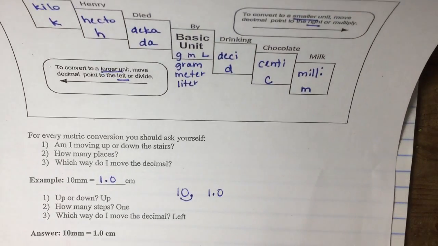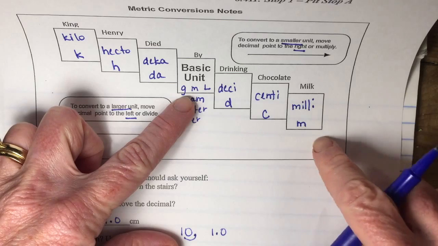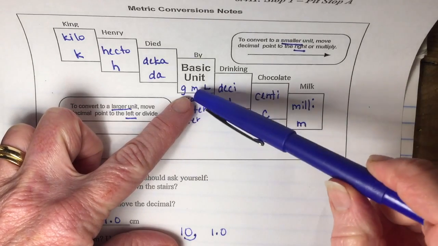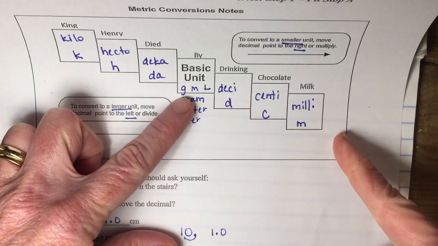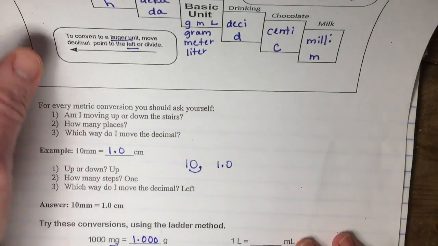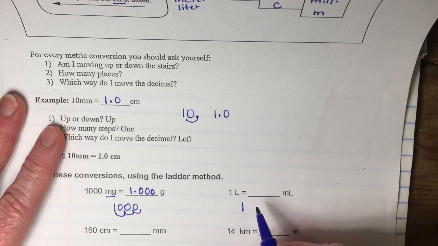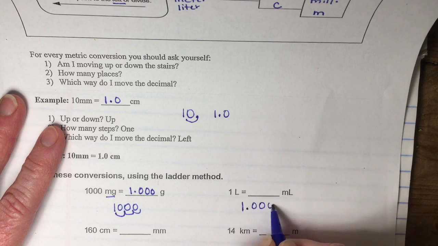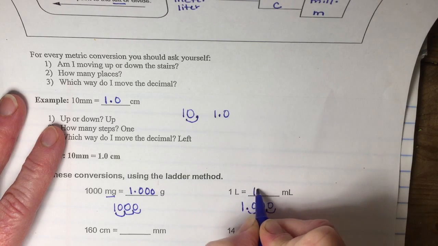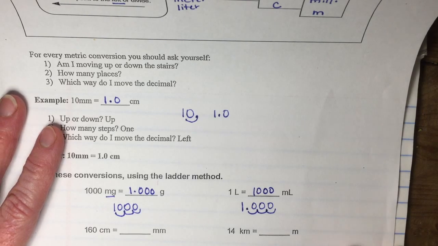So this time I'm starting with the basic unit here, and I'm moving to a milliliter here. If I count 1, 2, 3, I'm moving 3 steps down. This time I'm moving down, so that's going to be to the right 3 places. So I want to start with 1. I need to add a decimal in order to move it 3 places, and then I'm going to have to add some zeros as well. So 1, 2, 3 places. That tells me that 1 liter is equal to 1,000 milliliters.